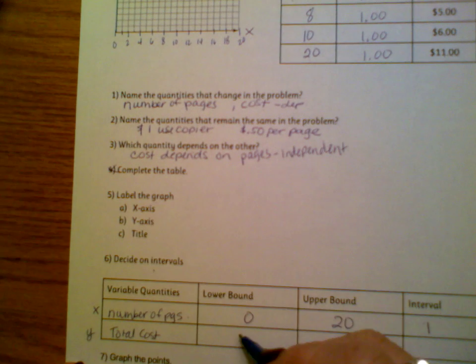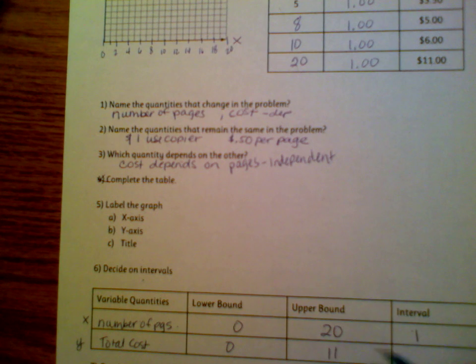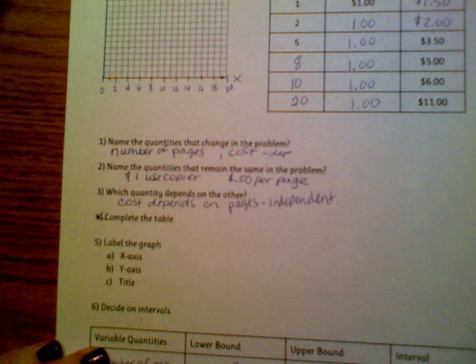Now, for the lower bounds for cost, it wouldn't cost me anything. My upper is 11. And again, there's 20 lines going up. I think I'm just going to go up by 50 cents here.